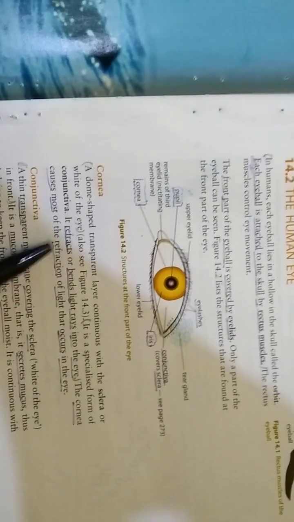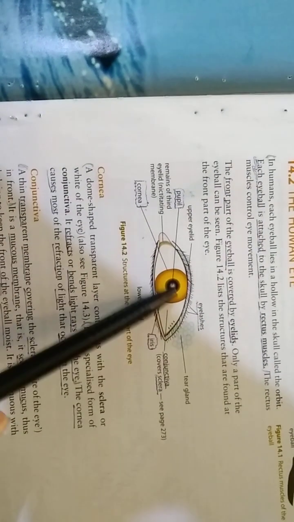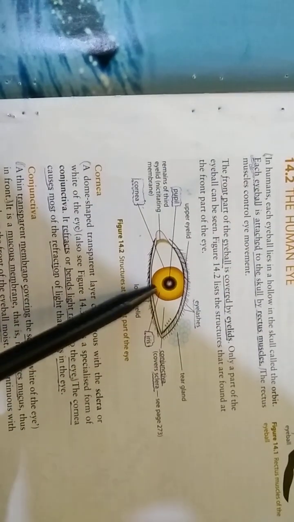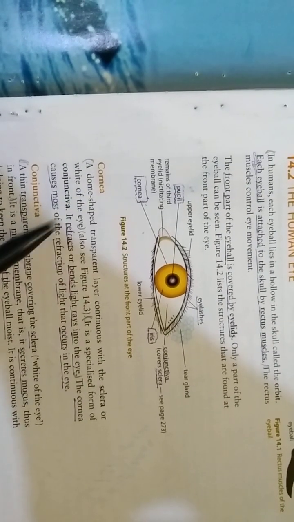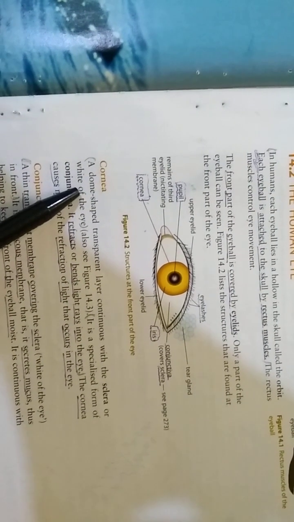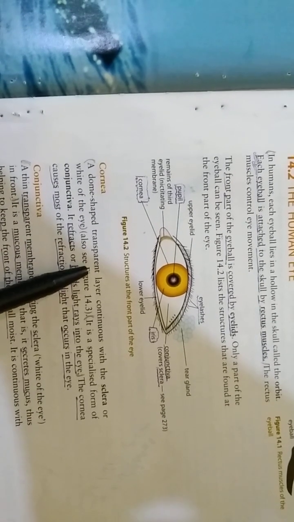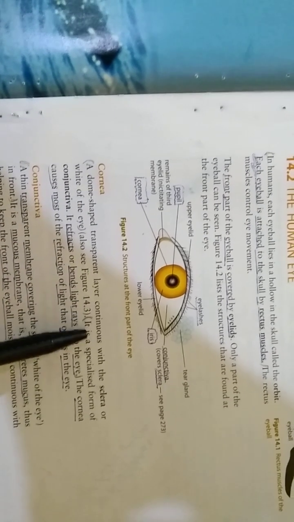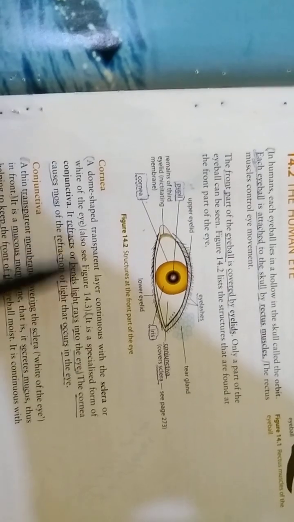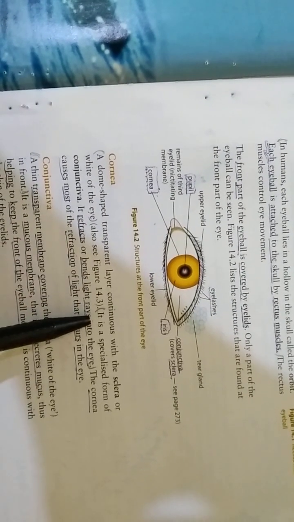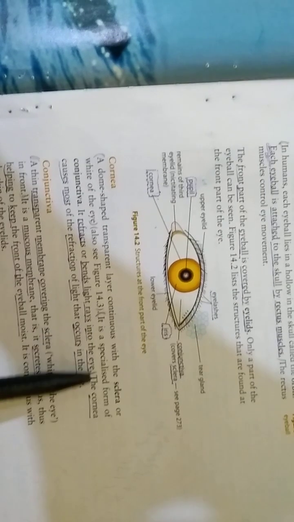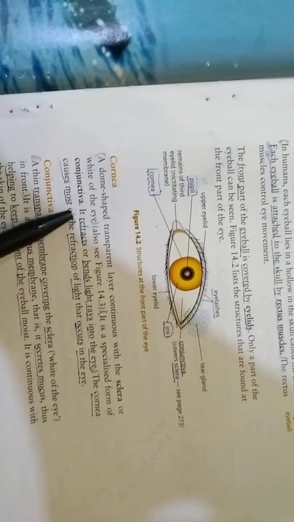First of all, we discuss the cornea. The outermost boundary layer of the eyeball is called the cornea. It is a dome-shaped transparent layer continuous with the sclera, or white of the eye. It is a specialized form of conjunctiva.